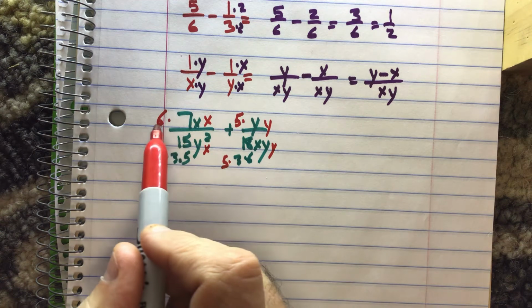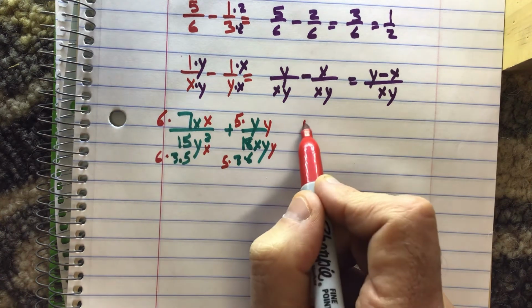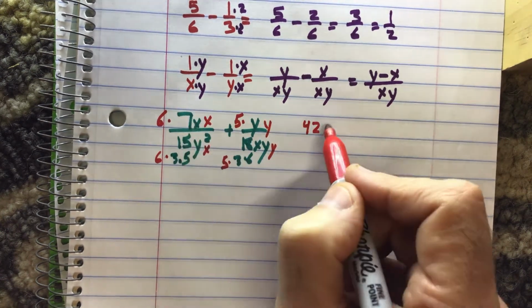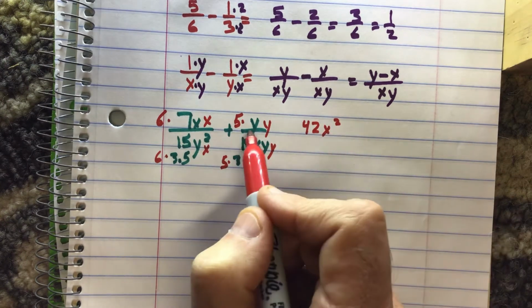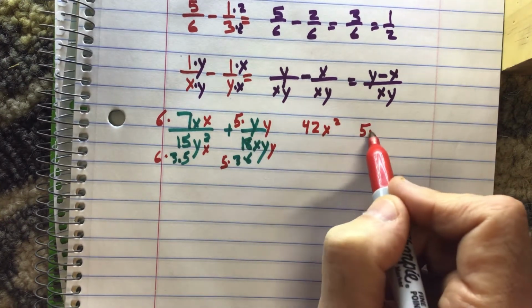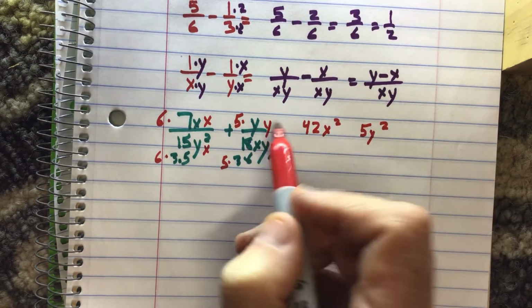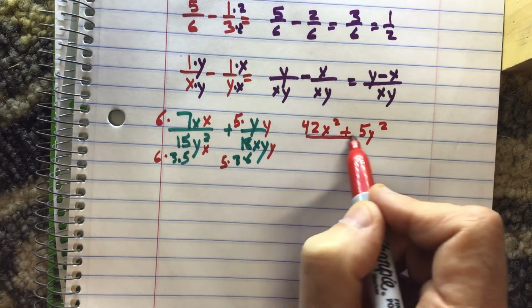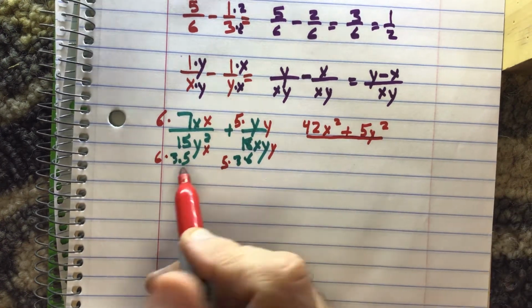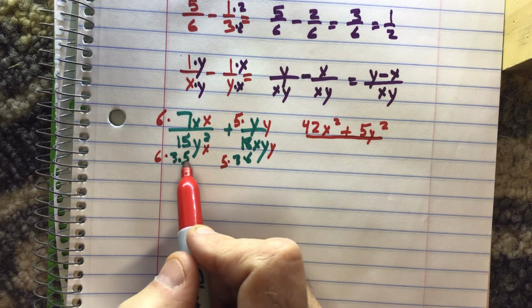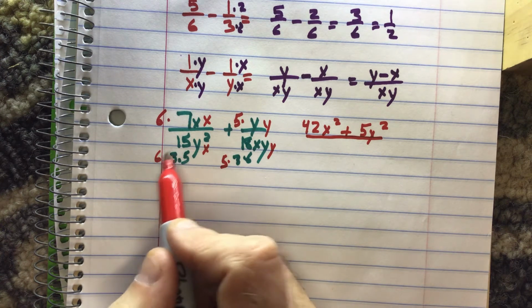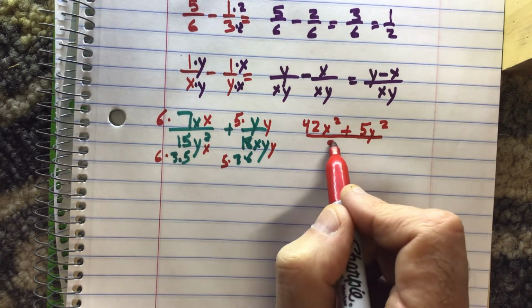So the numerator now is 6 times 7 is 42x squared. This numerator is 5y squared, y times y, and I'm adding. And the common denominators should be the same: 6 times 3 times 5, or 6 times 15 is 90.